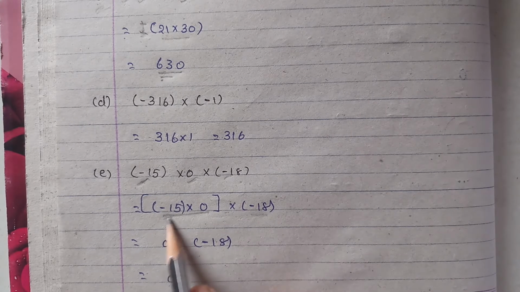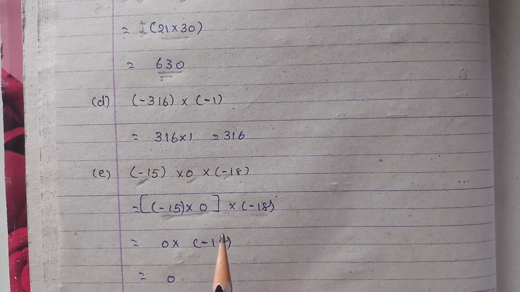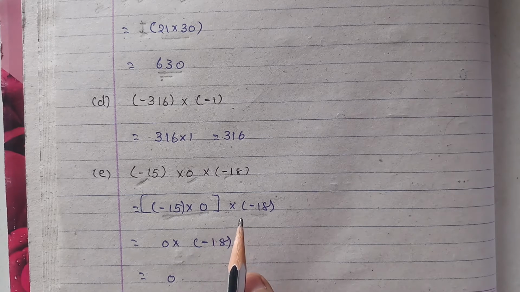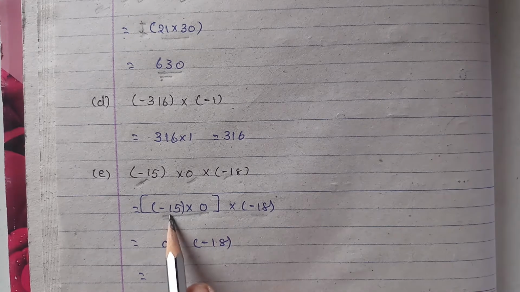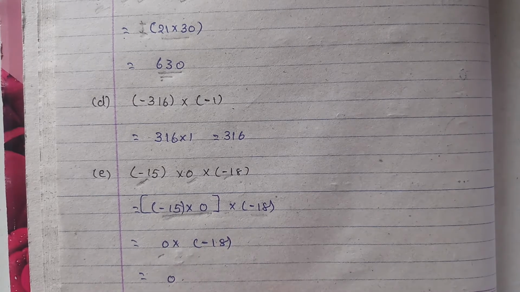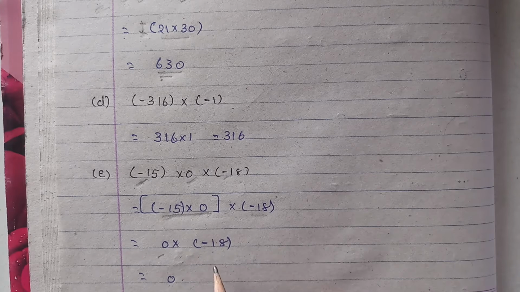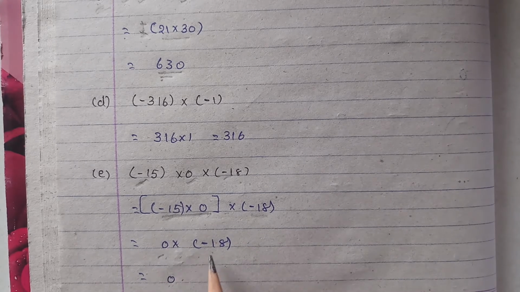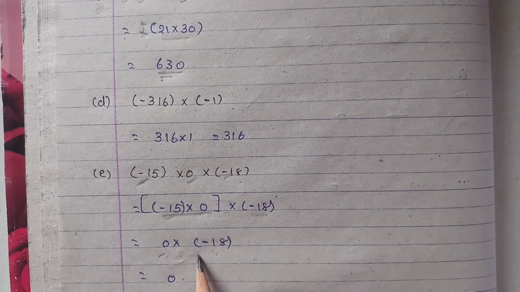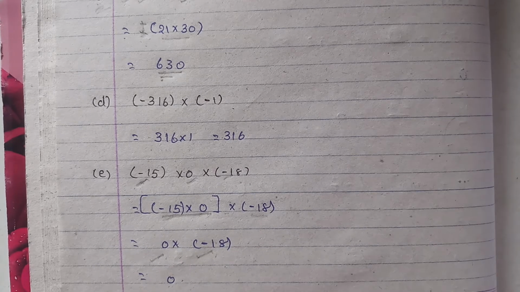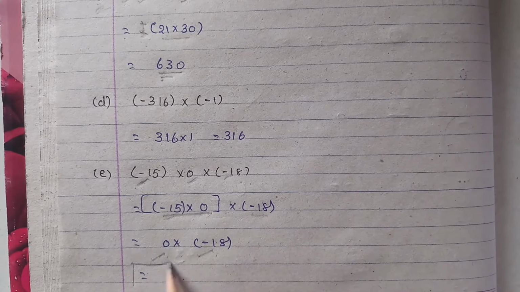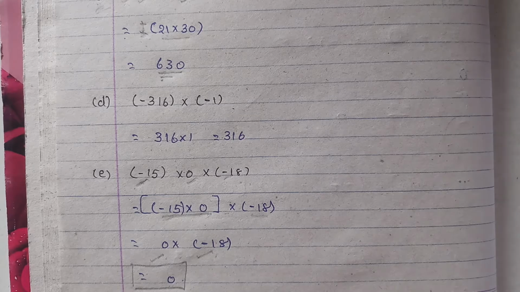Now -15 multiply 0. Students, we know that when we multiply any integer with 0, the answer will be 0. So -15 multiply 0 will be 0 itself and -18 as it is. Now again 0 multiply -18, multiply any integer with 0, the answer will be 0. So here the answer is 0.